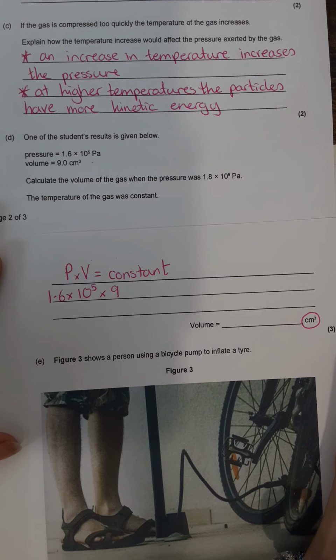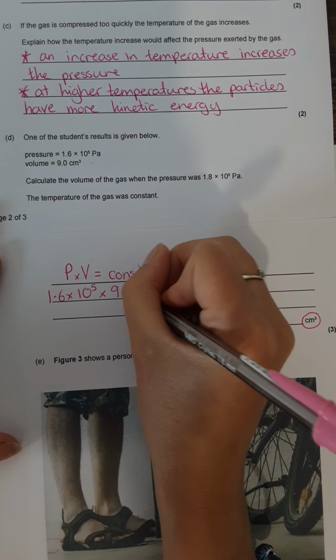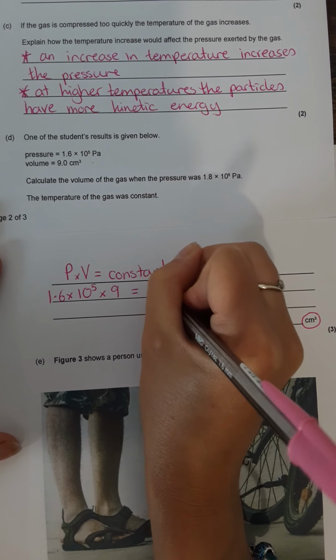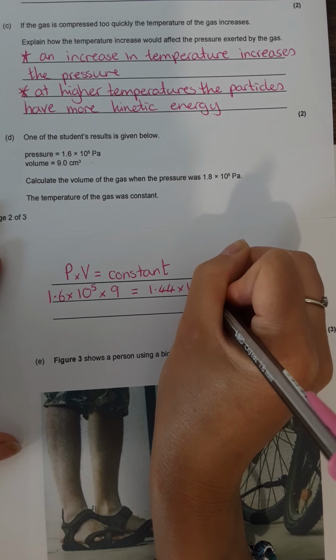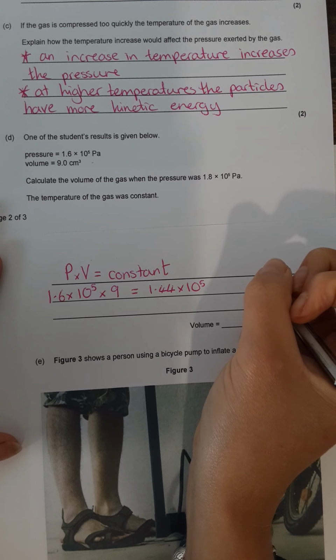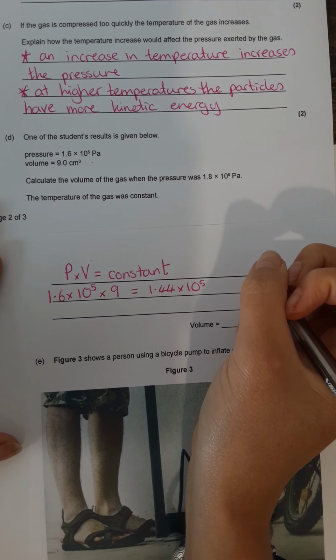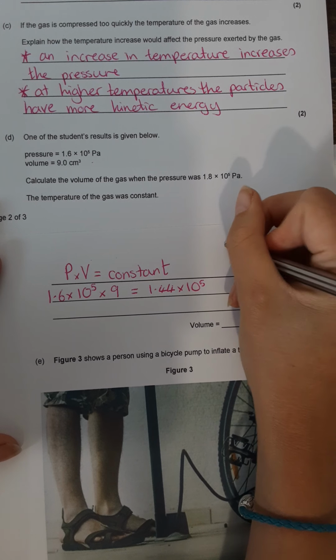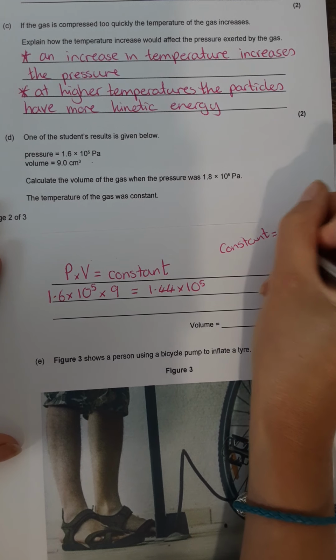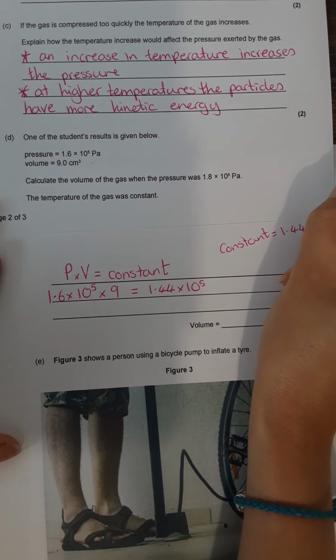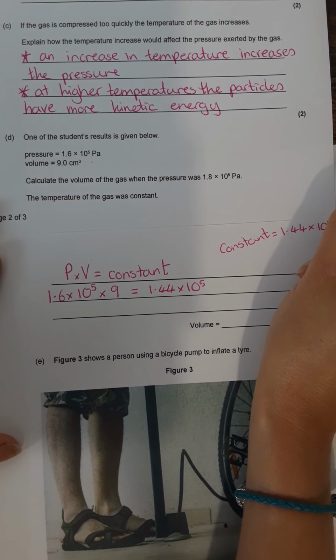It is, so we're all right. If I work that out, I get 1.44 times 10 to the power of 5. So that's my constant. So constant equals 1.44 times 10 to the power of 5.